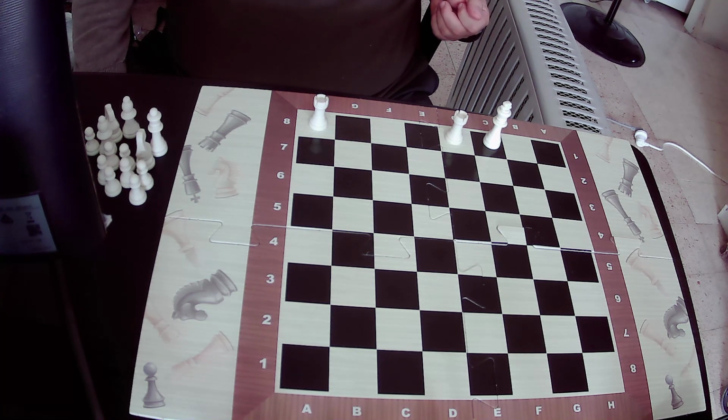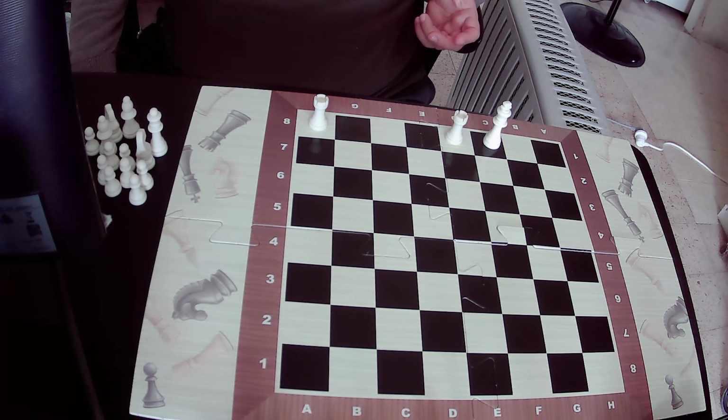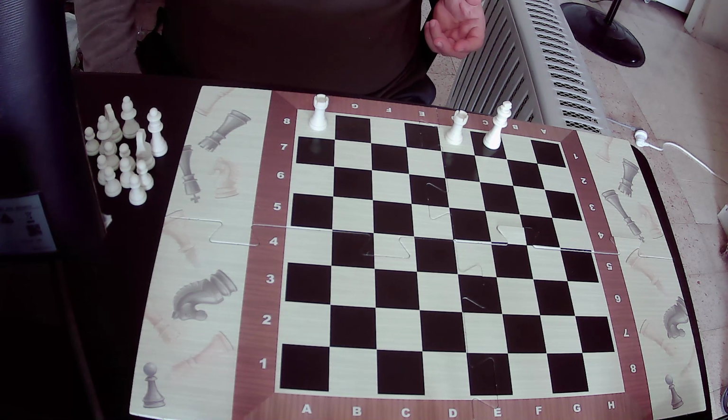There are some rules that apply to the castling that I will not enter into, but generally this is something that you can do during the game, long castling or short castling.